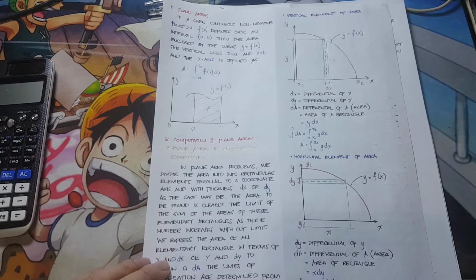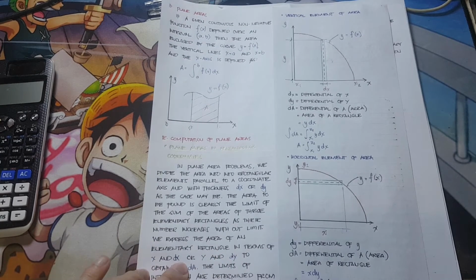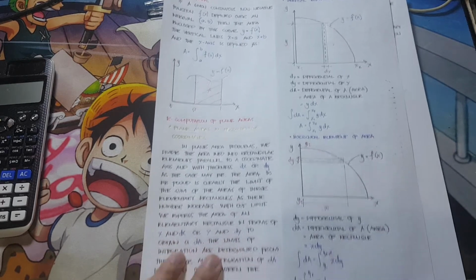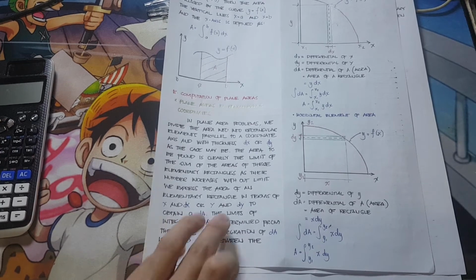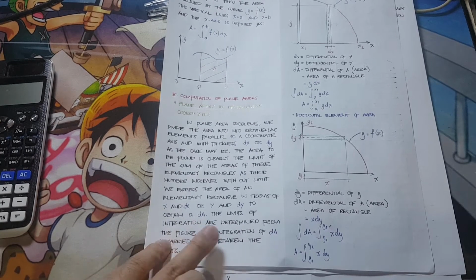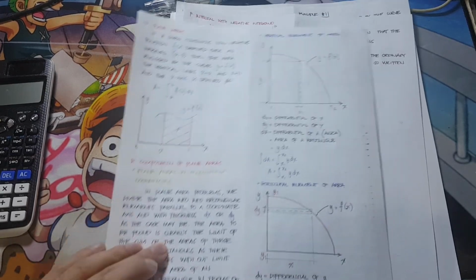So we express the area of an elementary rectangle in terms of x and dx, or y and dy, to obtain the change in the area. The limits of integration are determined from the figure. dA is integrated between these limits.